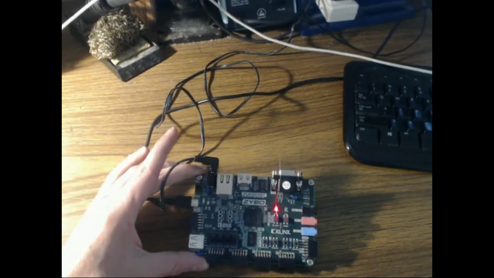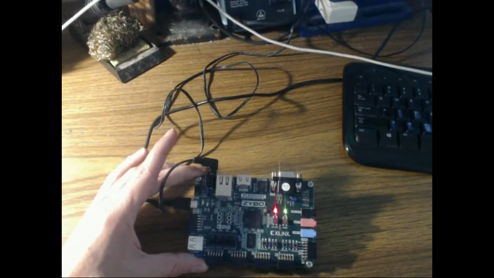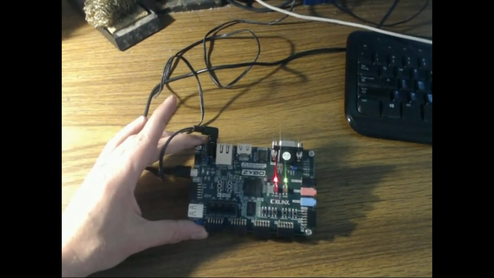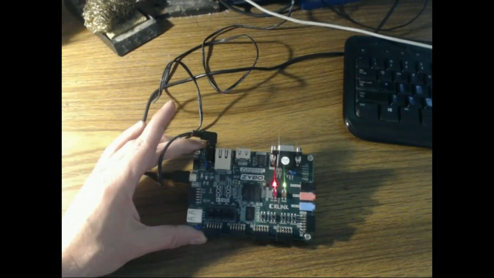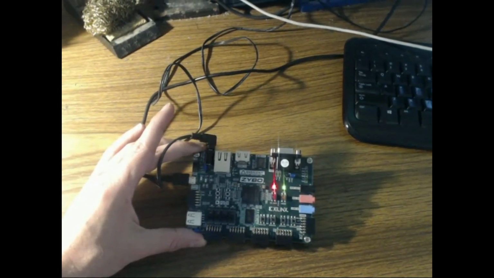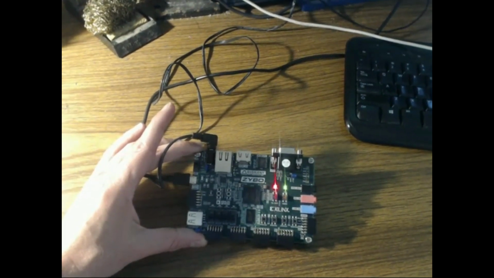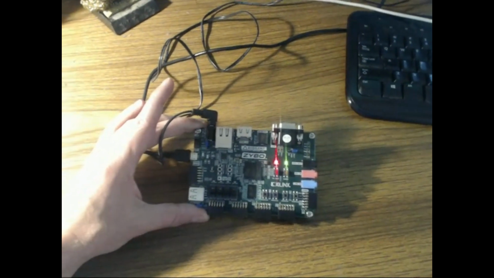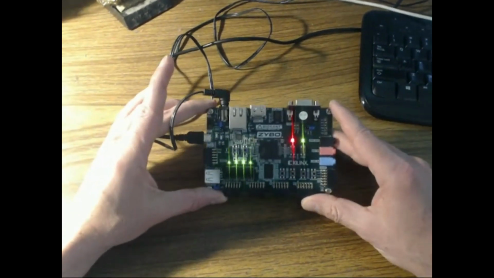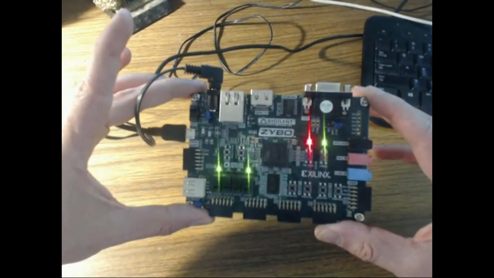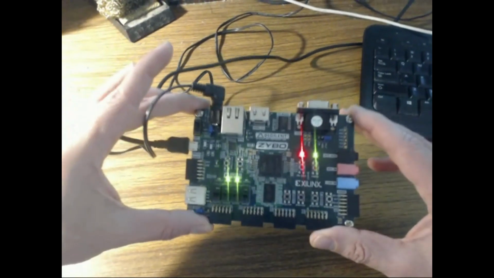Of course, if you power it off, you're going to lose everything. So we can program it once again. Remember, this is an FPGA device as well. When it loses power, your SRAM is erased and you lose your program. And there are ways around that. I will explore those in successive videos.